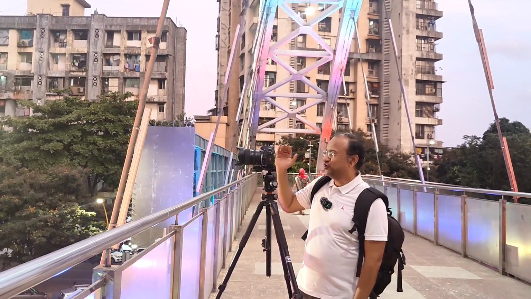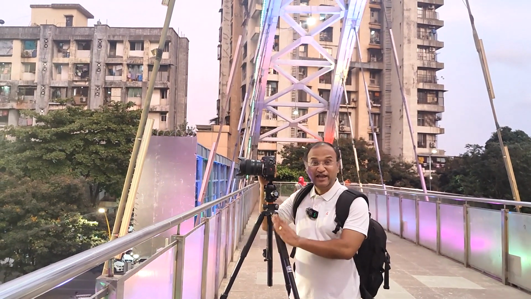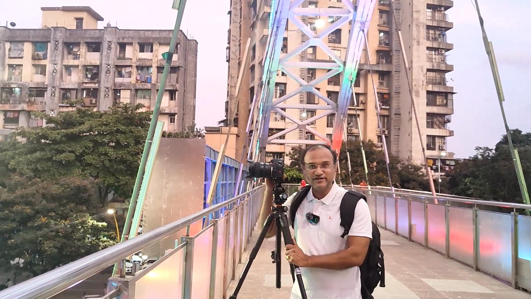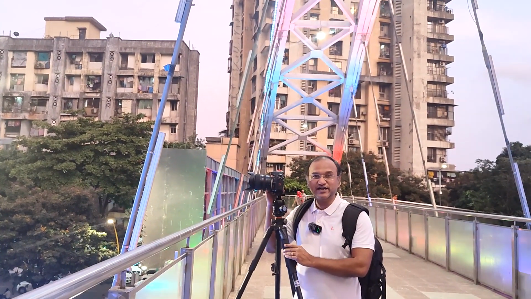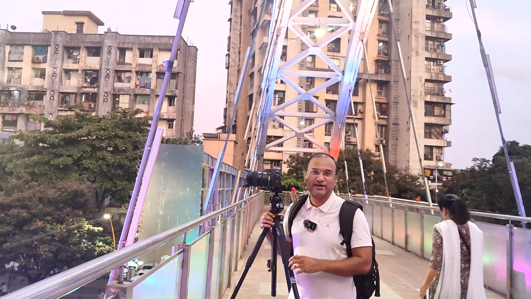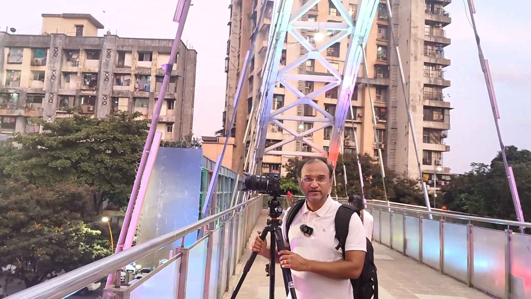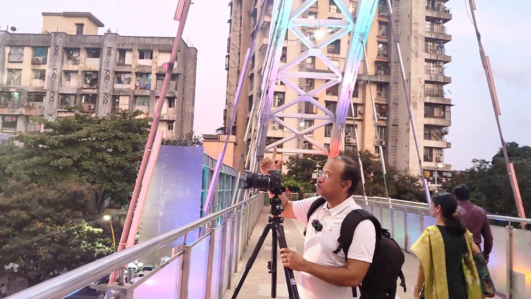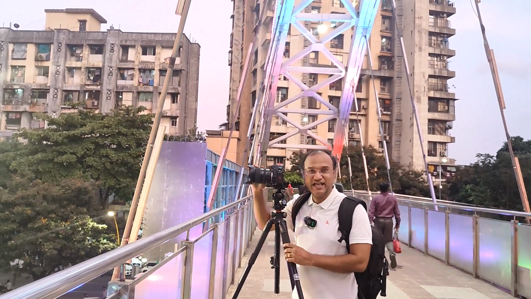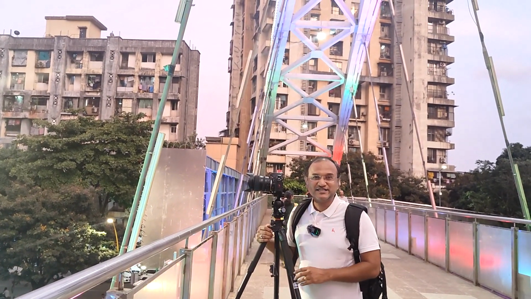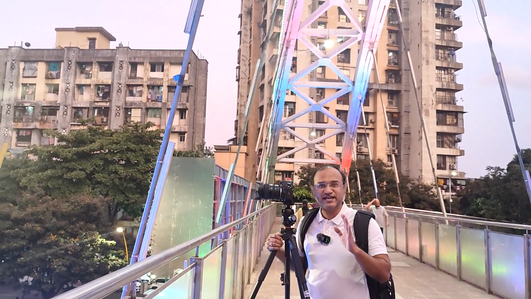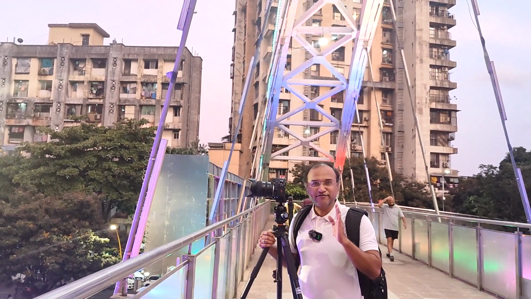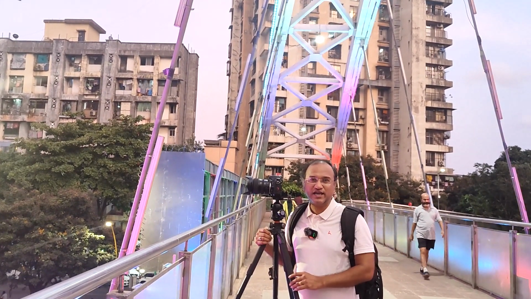Okay, so you have your camera, have it mounted on a tripod. Tripod is very important, and it needs to be a very firm and a good tripod, not a flimsy one, right? And then you need a lens. Any wide angle lens is good enough. The ideal one would be 16-35, f4, that is a very good lens.